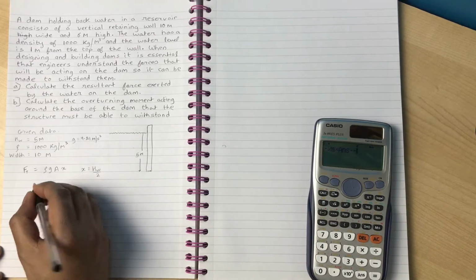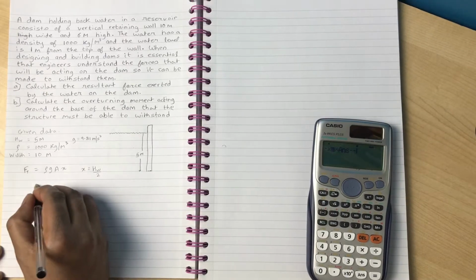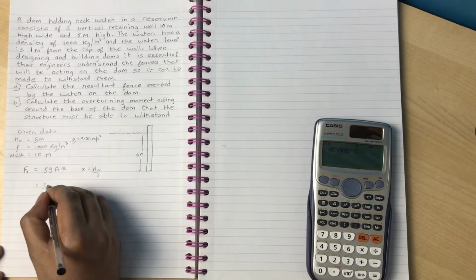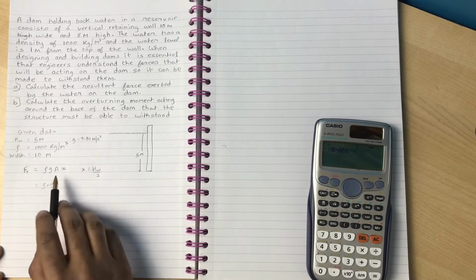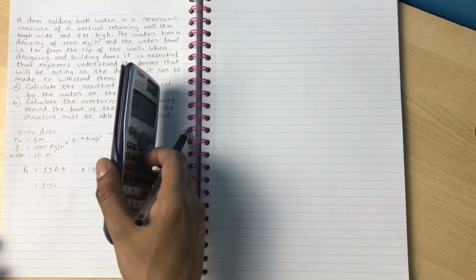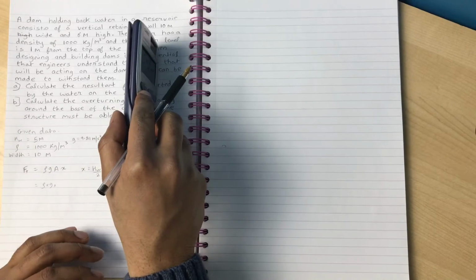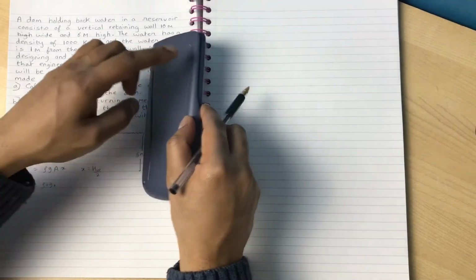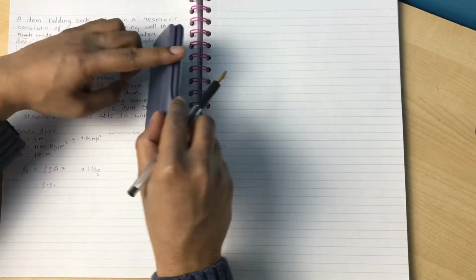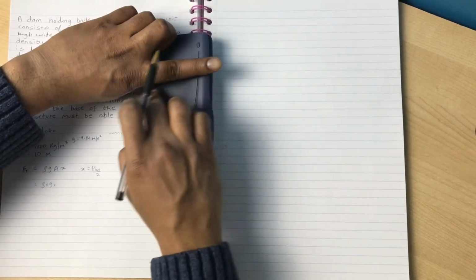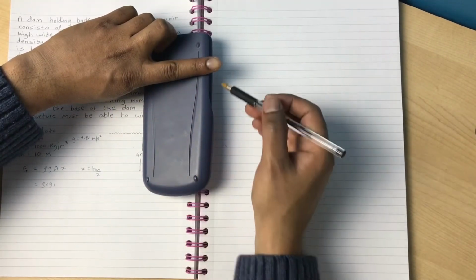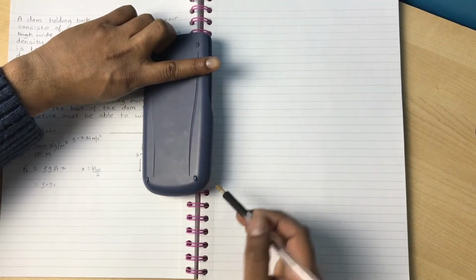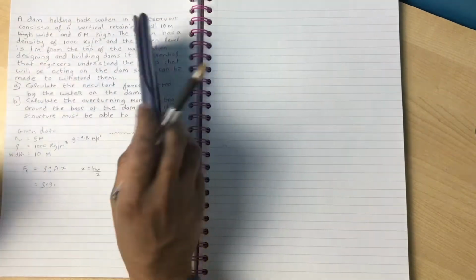Again, I'm going to rewrite this formula as density times gravity times area, where this area is the cross-sectional area of the dam. Imagine this is my dam and the water level is up to here. I want to know this cross-sectional area. That is equal to the height times the width of the dam.